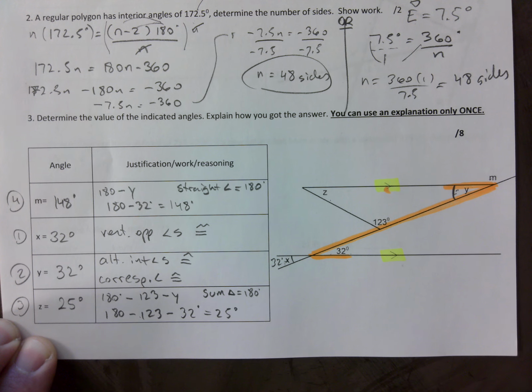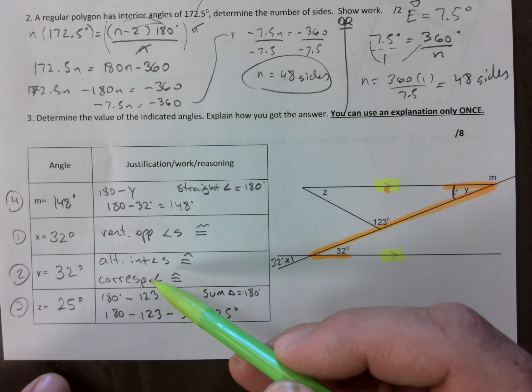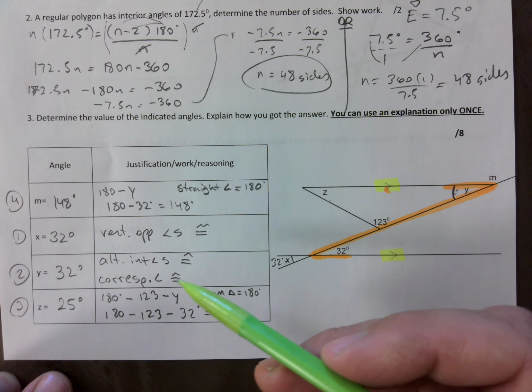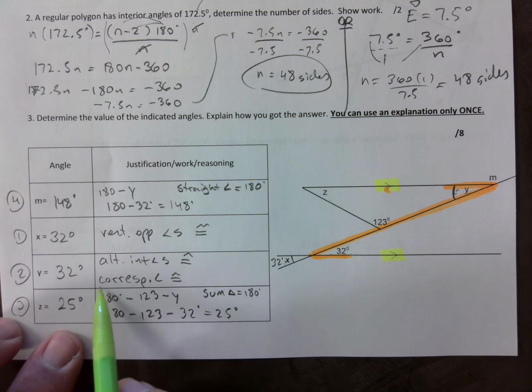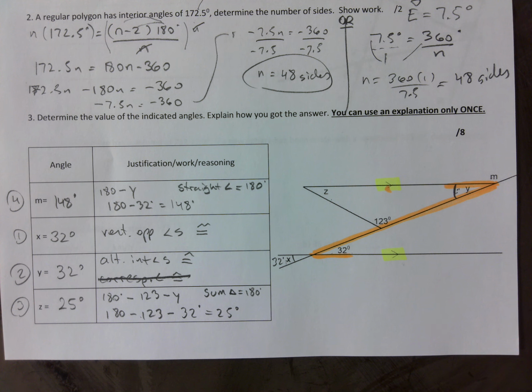So what about this one here, Mr. Dixon? You used both. I would cross off one, okay? One of those. So just use one per entry, and then you're good to go.